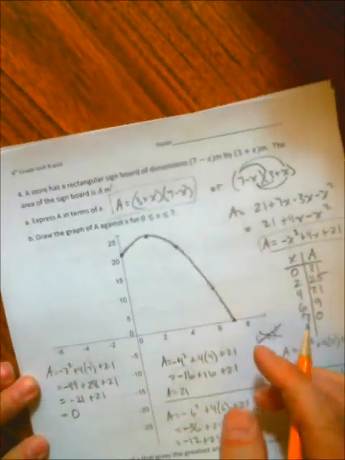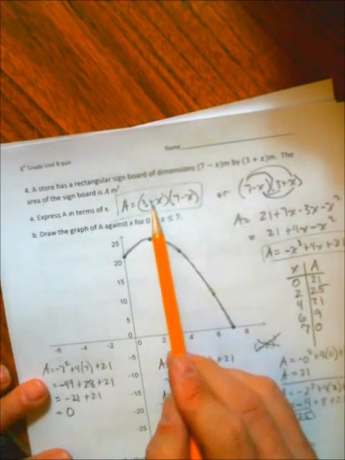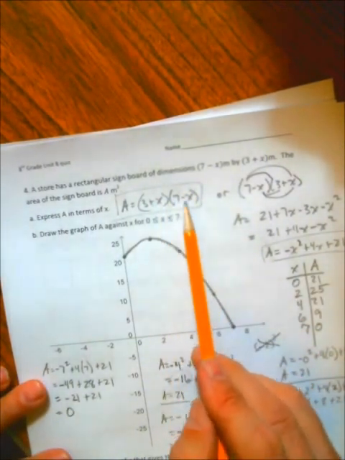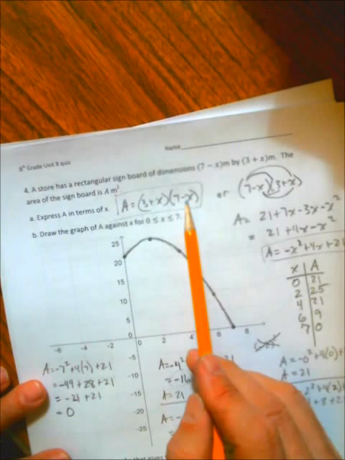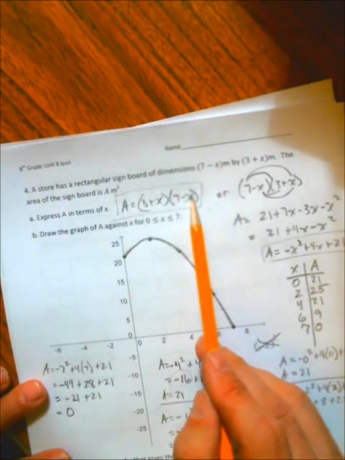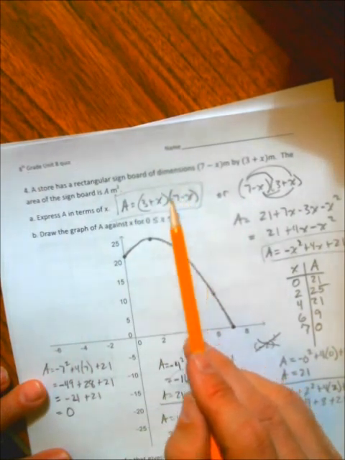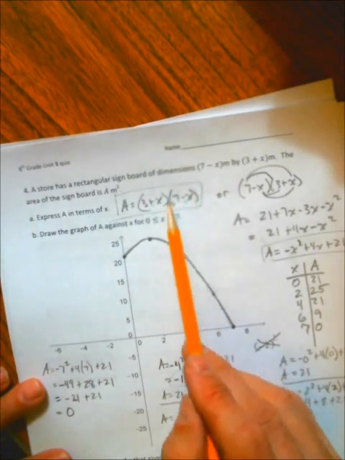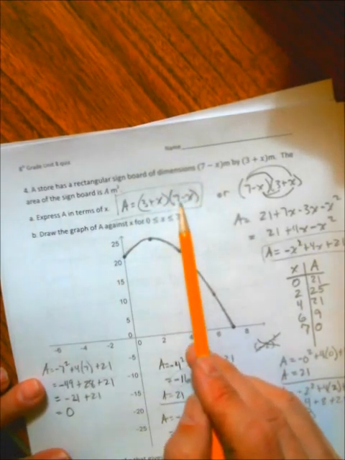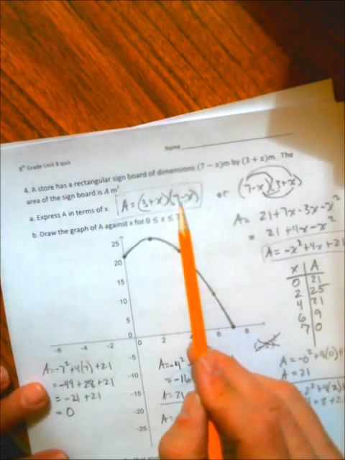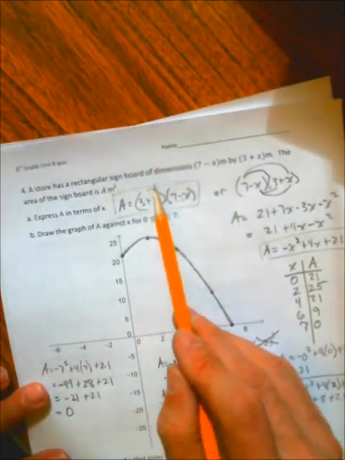And if you think about it, if this right here is one side of the box, if x is 7, 7 minus 7 is 0, that would mean the size of one side is 0, and you can't have a side be 0. And I could go x is negative 3 if I want.